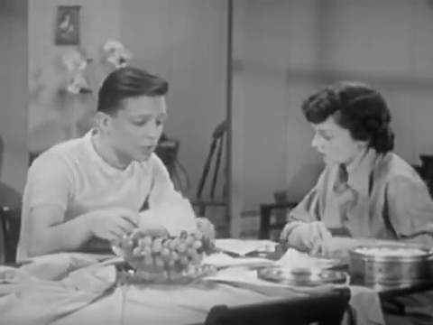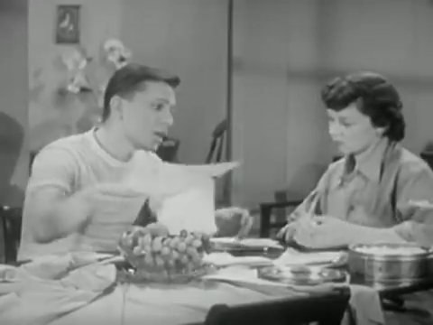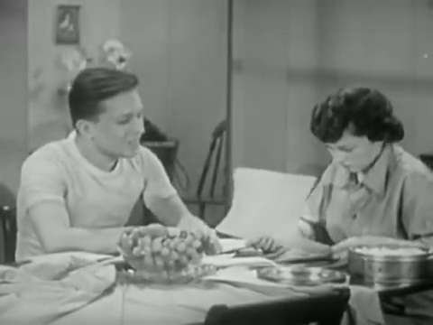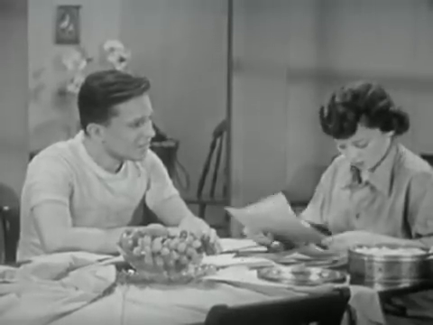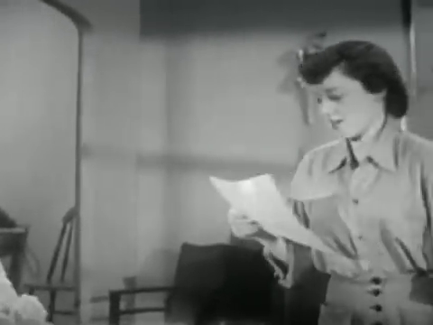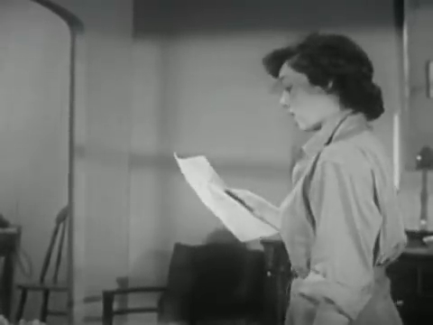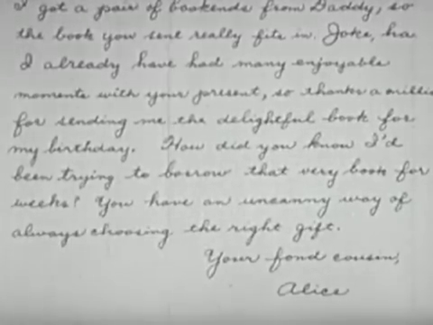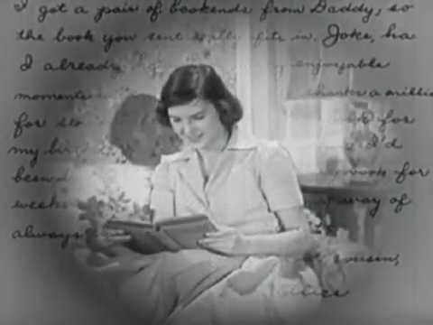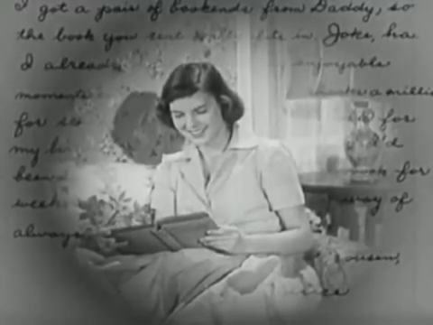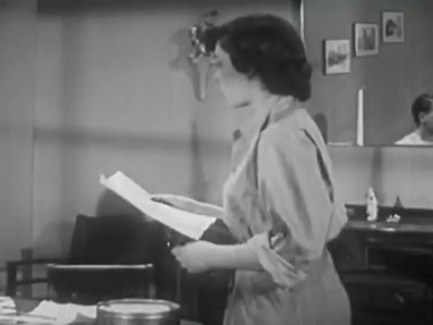Now, here's a group of letters with another purpose. These are letters of thanks. Now, tell me, Nora, which of these did you really enjoy the most? Here, this one from Alice made me feel good. I could tell just by reading it that she really liked the present I sent her. Here, listen to this: Thanks a million for sending me the delightful book for my birthday. How did you know I've been trying to borrow that very book for weeks? This is a thank you letter for a gift.